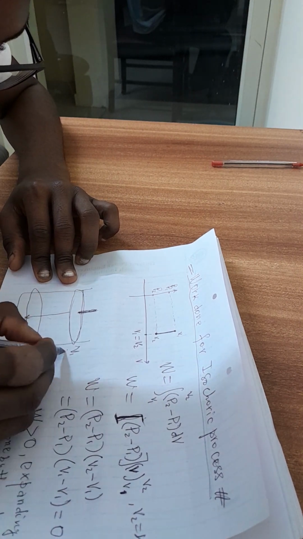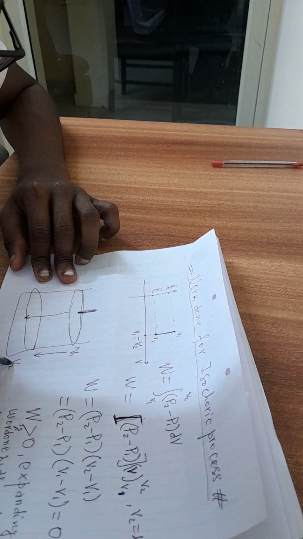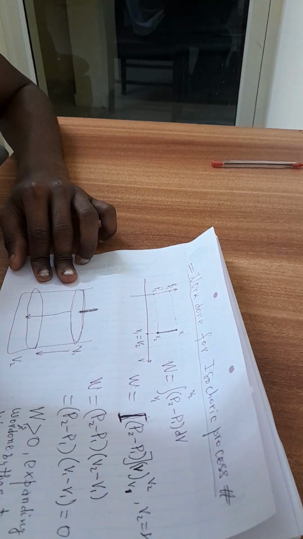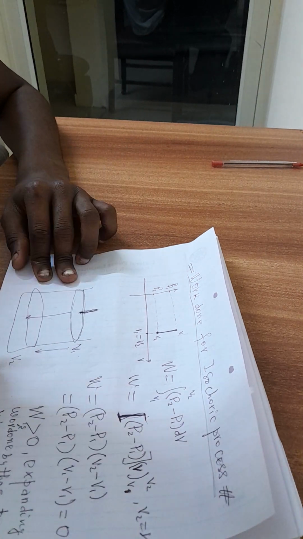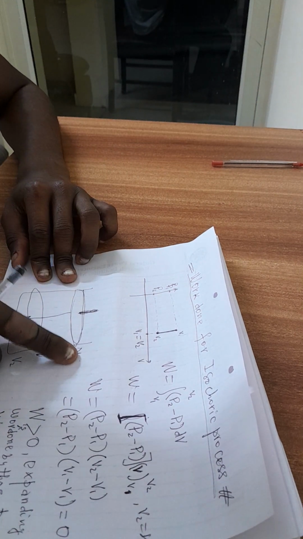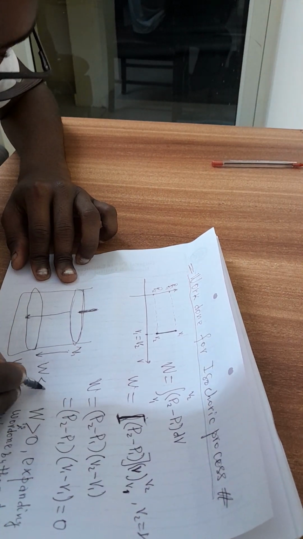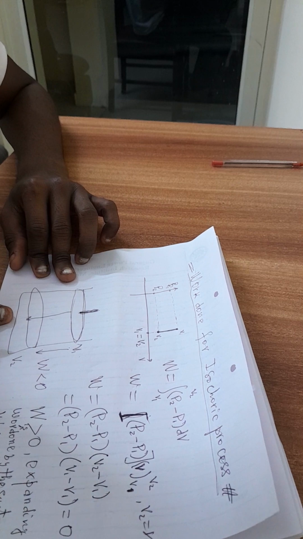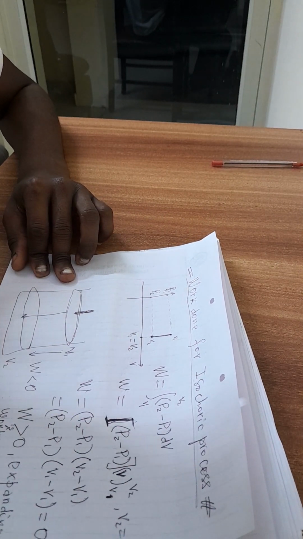In the compression, volume will reduce from higher to lower. This is compression, so work is done on the system. If V1 is greater than V2, then we will have work done negative. So work is done on the system when there is compression.